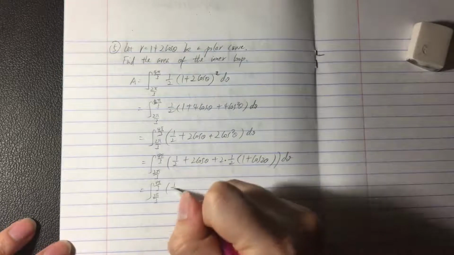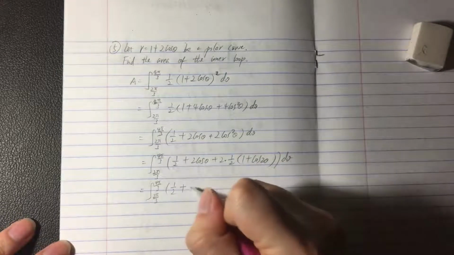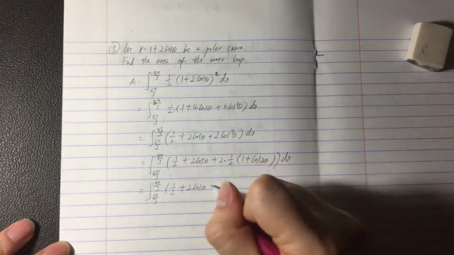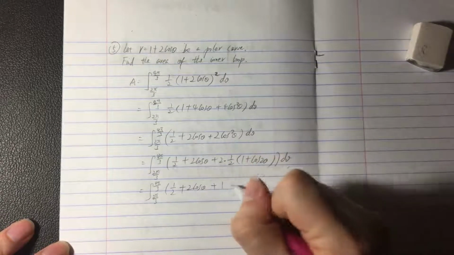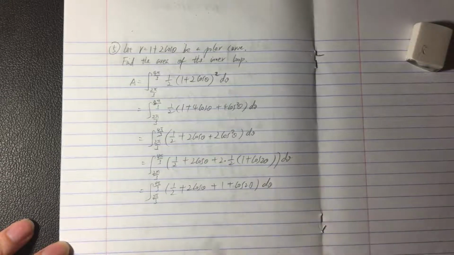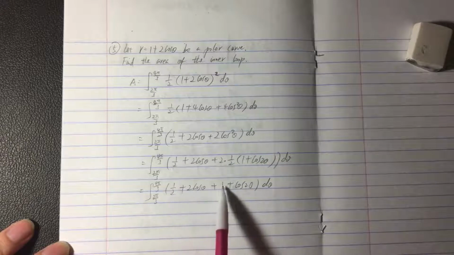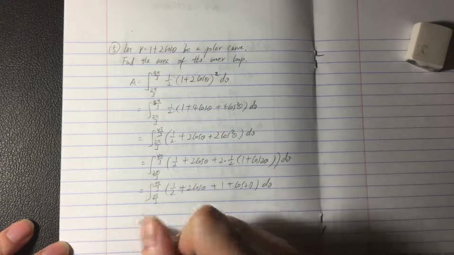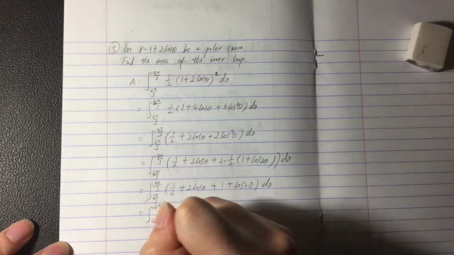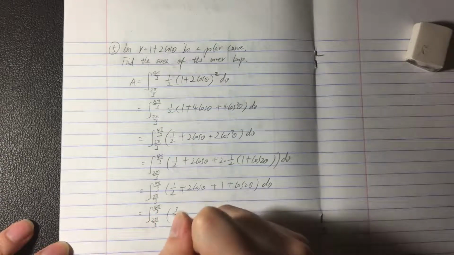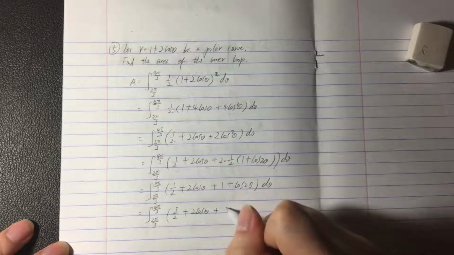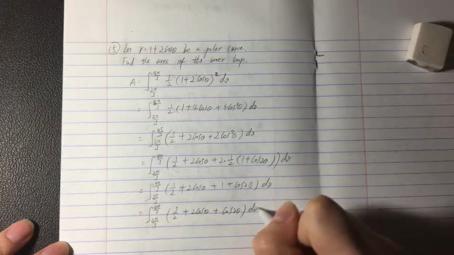That's half plus 2 cosine theta. 2 times half is 1. So I have 1 plus cosine 2 theta here, d theta. Half plus 1, if I combine like terms, is 3 halves, plus 2 cosine theta plus cosine 2 theta d theta.